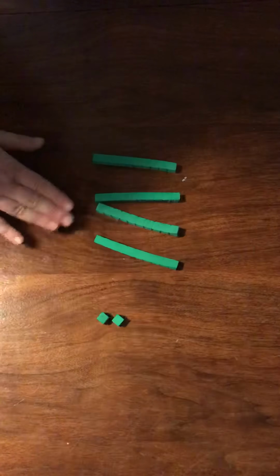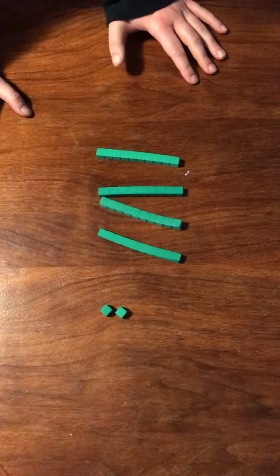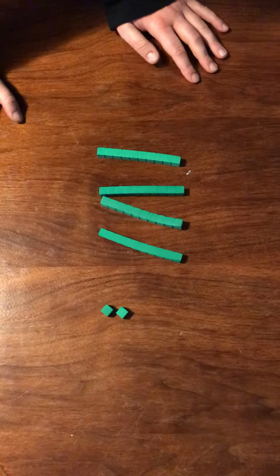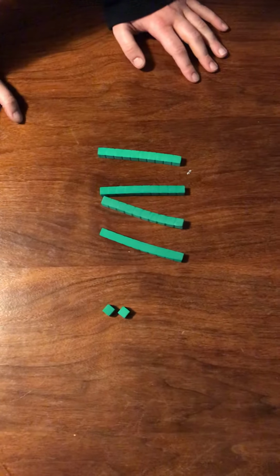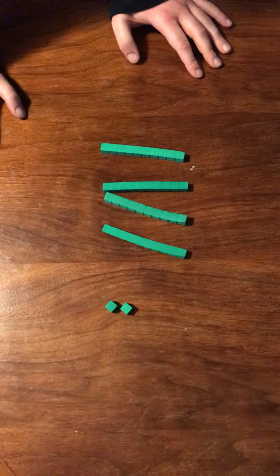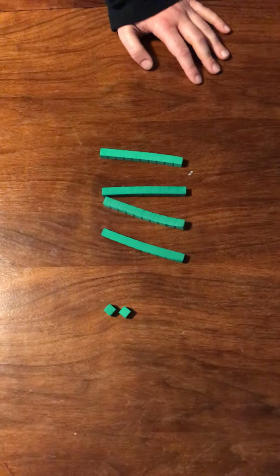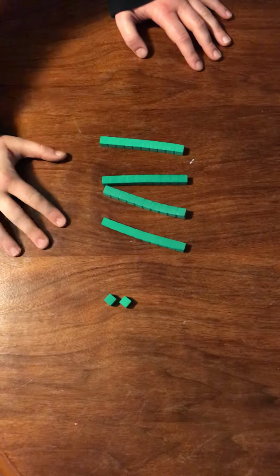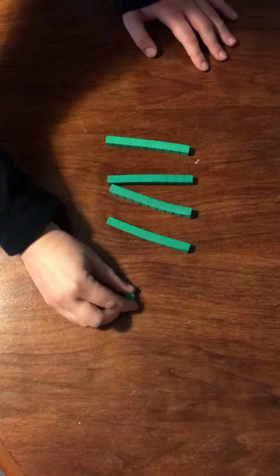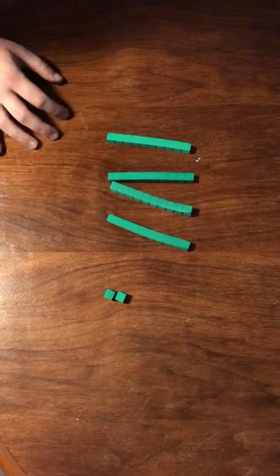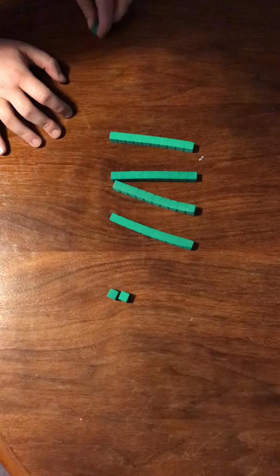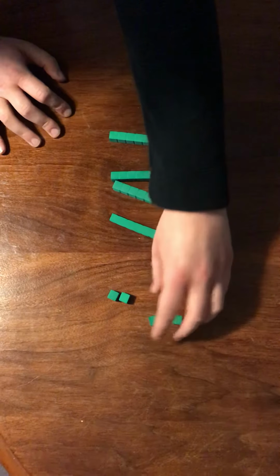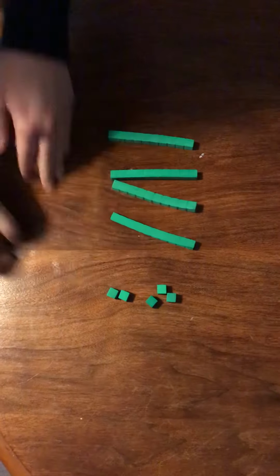How many more, if I have 42, how many more until I get to 45? I can put 42 in my head and count on 42, 43, 44, 45. Or I can think, well, I know I have 42, 2, and how many more make 5? 2, 3, 4, 5. So 45. You would need 3 more to get to 45.